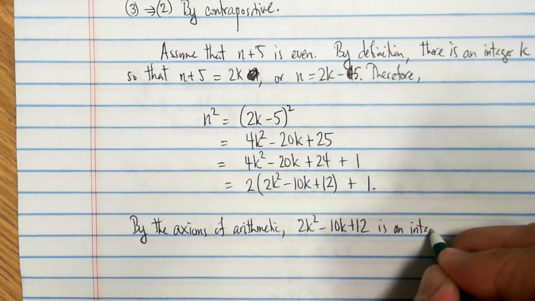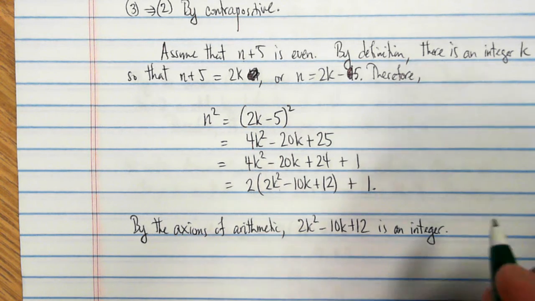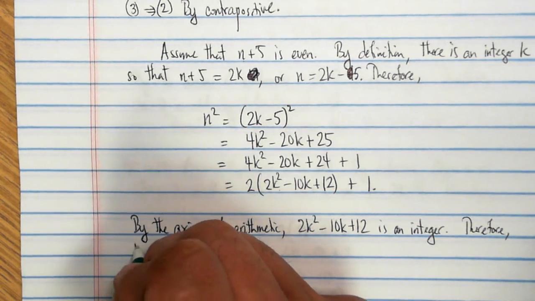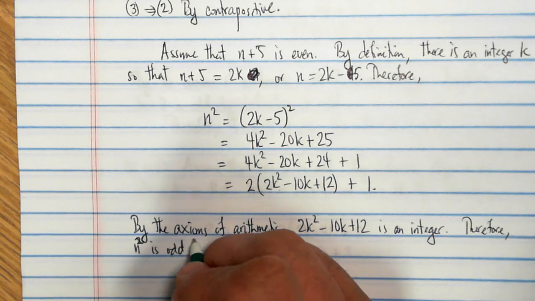I'm not dividing or taking any square roots or anything, just adding, subtracting, and multiplying. Therefore, n squared is odd by definition of odd.